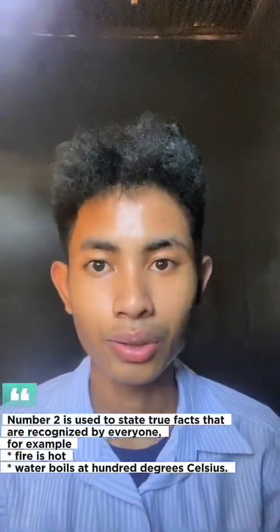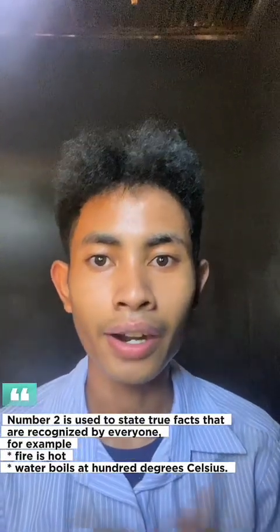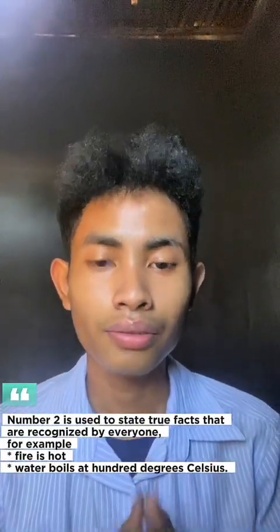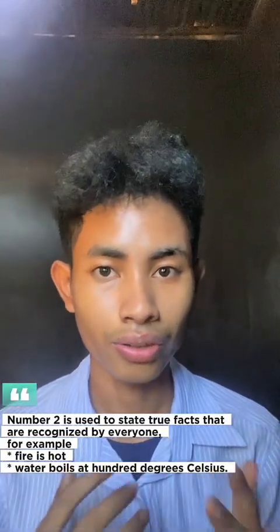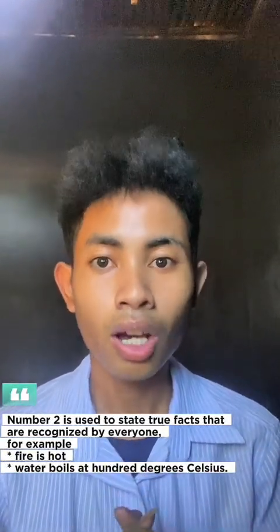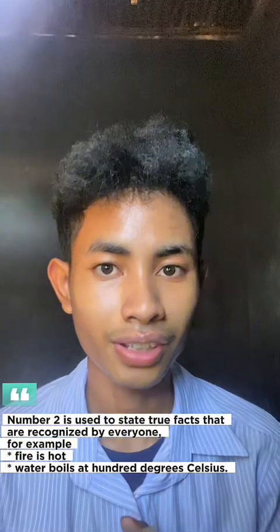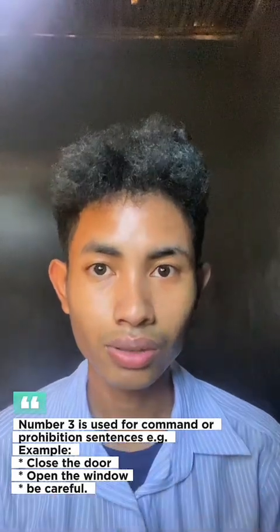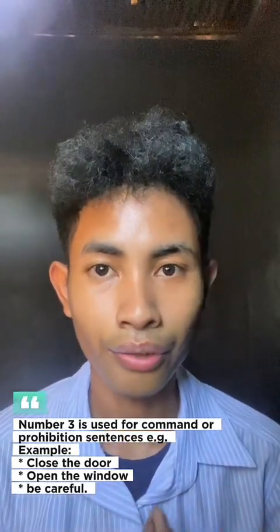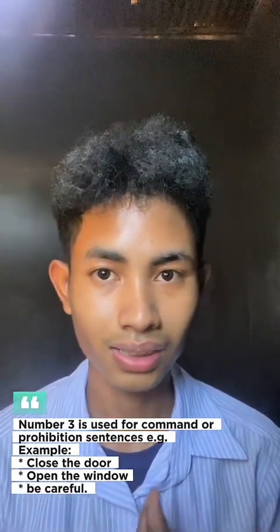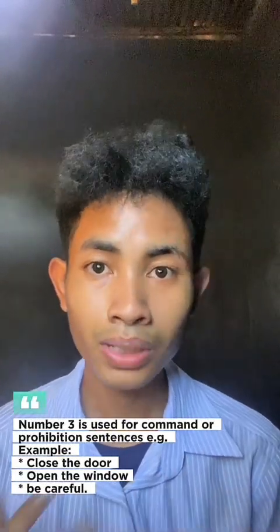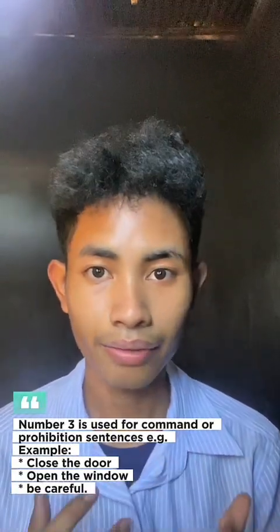Number two is used to state true facts that are recognized by everyone. For example, fire is hot. Next example, water boils at 100 degrees Celsius. Number three is used for a command or instruction sentence. For example, close the door, open the window, be careful.